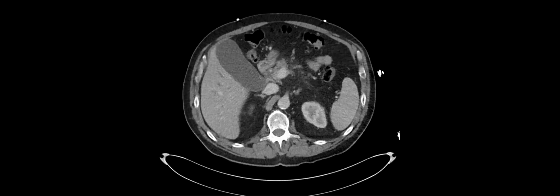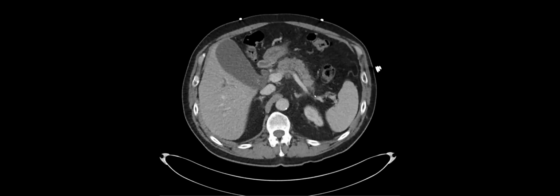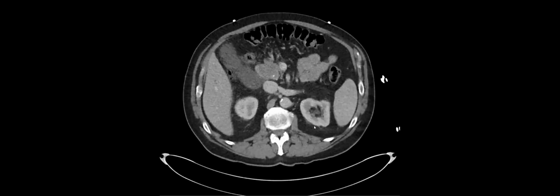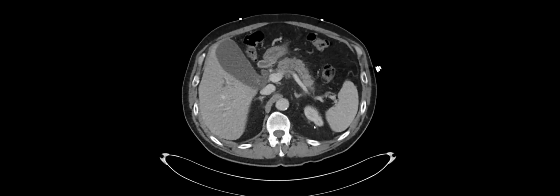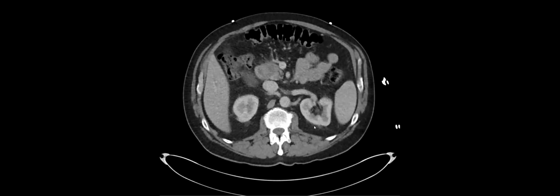Oh, cool. Okay, hold on. So this is the case. Acute pancreatitis. Yep. There's pancreatitis. Do I see something in the gallbladder? There's something at the head of the pancreas. There's an ill-defined low density.